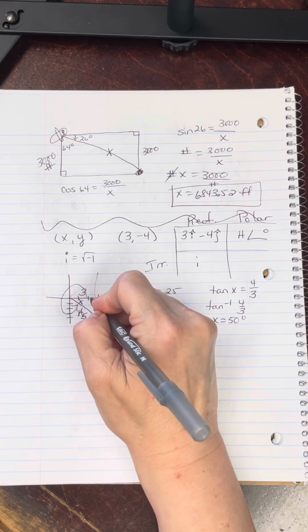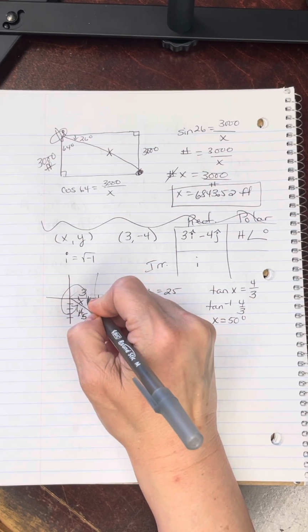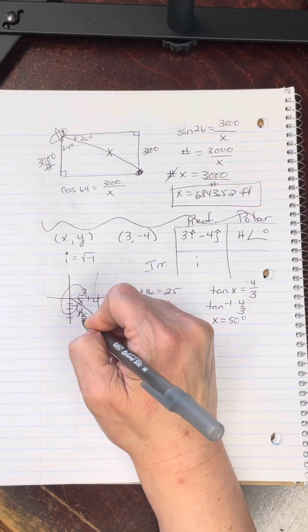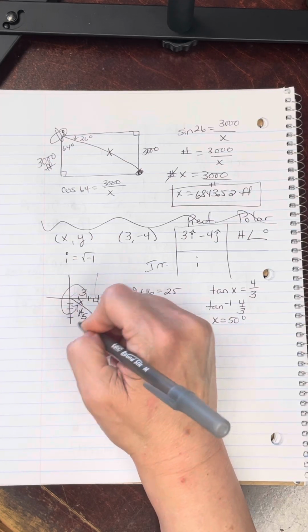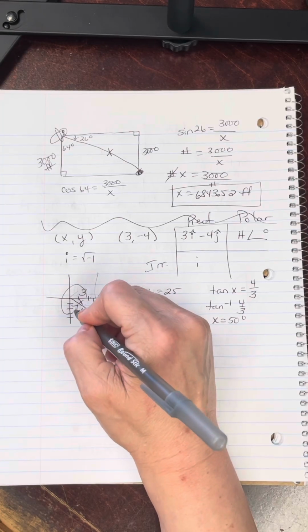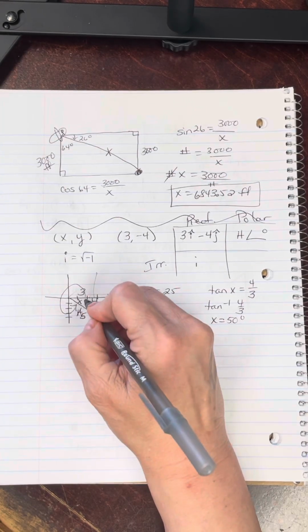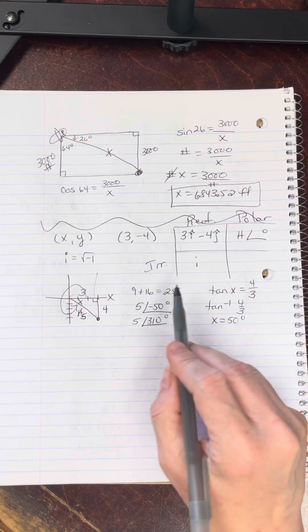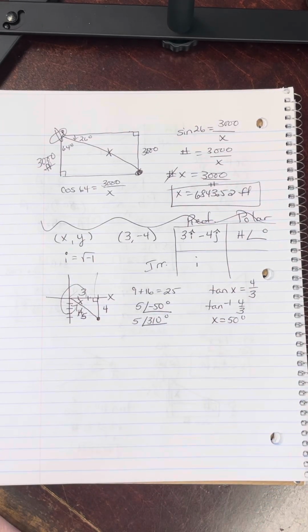So negatives are going to go from the 0 backwards. Positives are going to go counterclockwise. No, clockwise. Nope. I said it right the first time. Counterclockwise; clockwise is rolling this way. So if I'm going clockwise, that's providing me with the negative, and that can be confusing, I know.